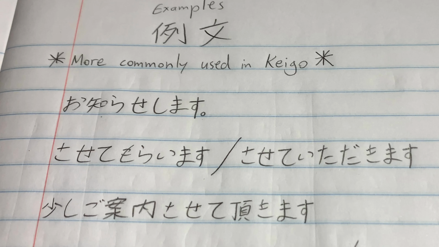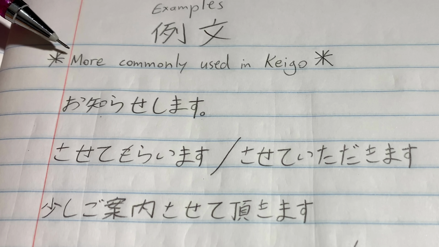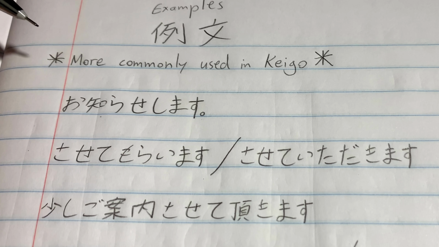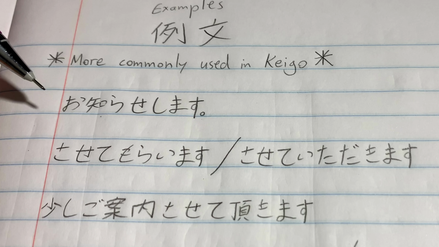Okay? Alright, so here are more common examples that we use with this verb conjugation. And up top here, we see that this form is actually pretty commonly used with keigo. And so this is an example of that. Oshirase shimasu, which is the keigo version of saying shirasemasu, which is to let someone know. Okay?